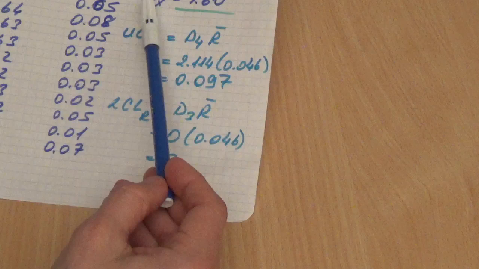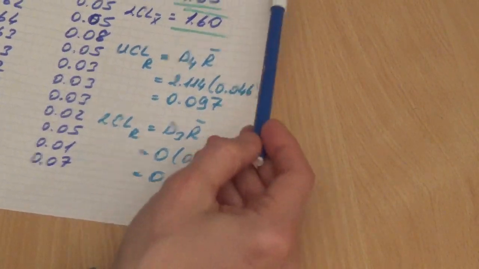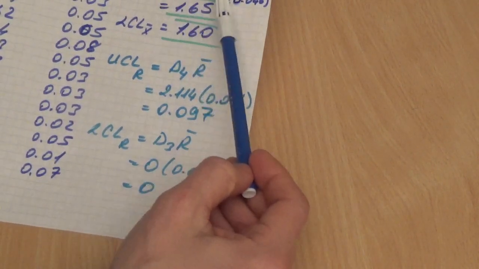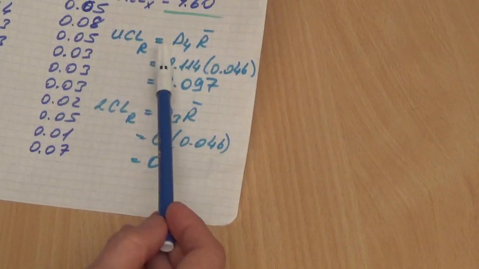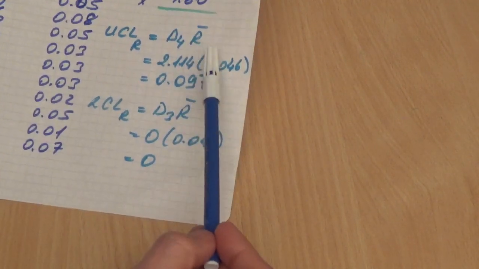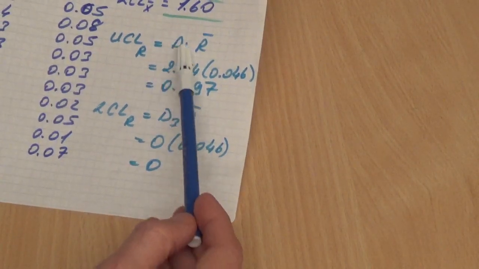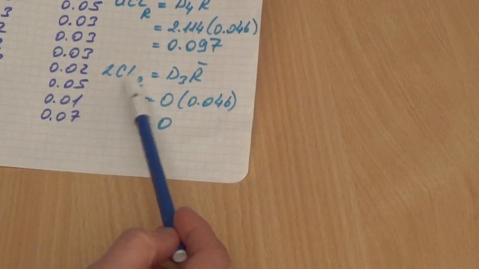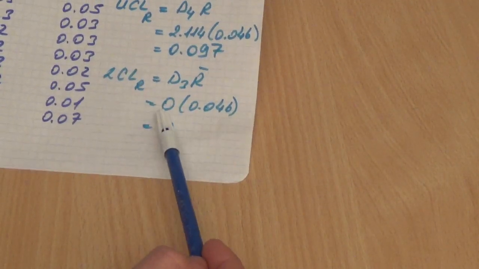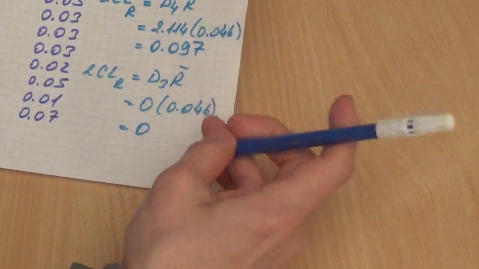Lower control limit is calculated by subtracting this part from 1.627. For the upper control limit range, we have these formulas, and when we look at n equals 5, D4 is 2.114, and for lower control limit, D3 is equal to 0. So these are the limits for the range, and these are the limits for the x bar, x average.